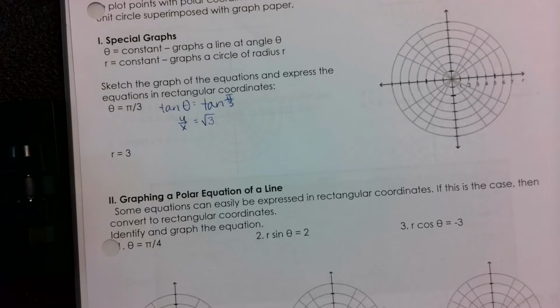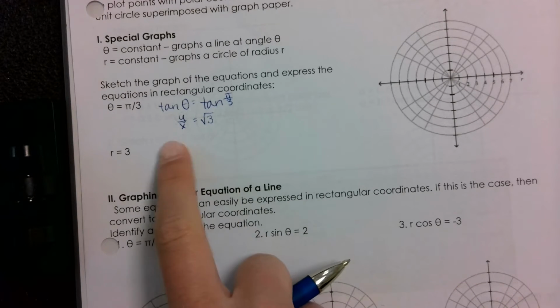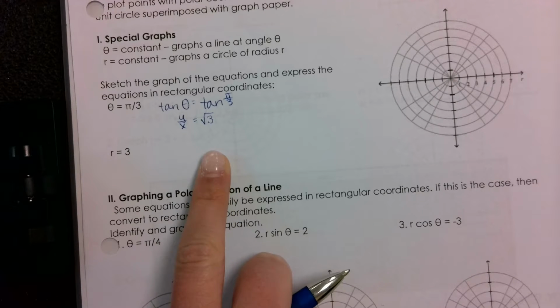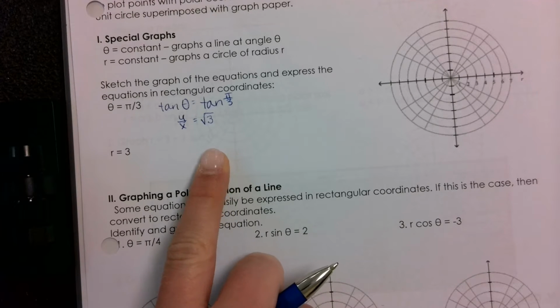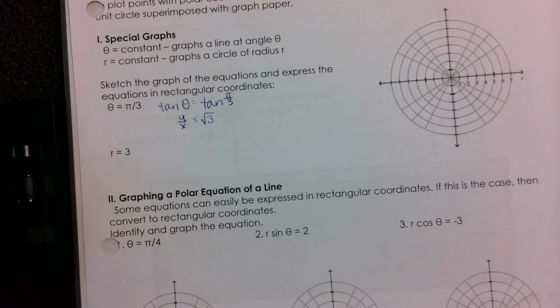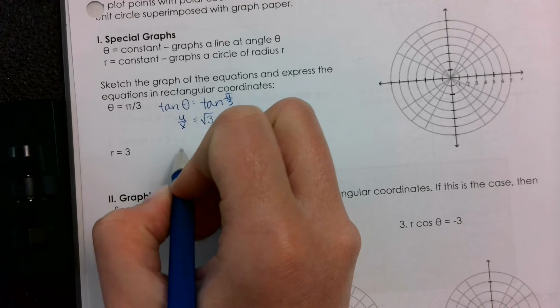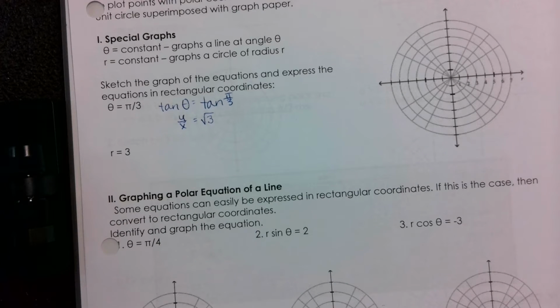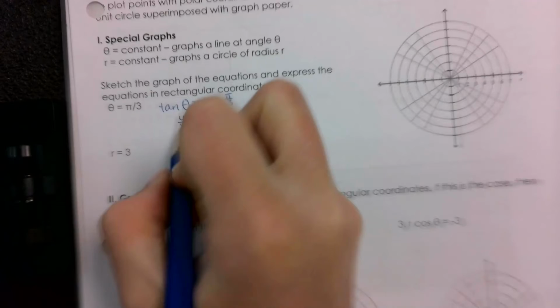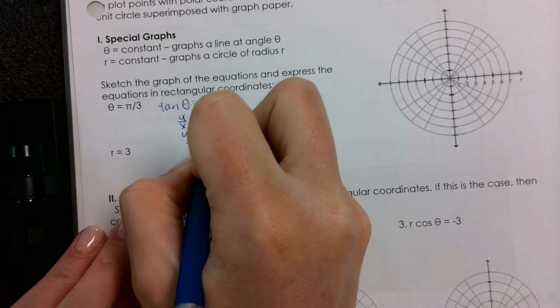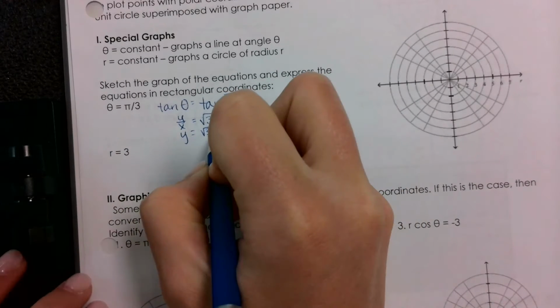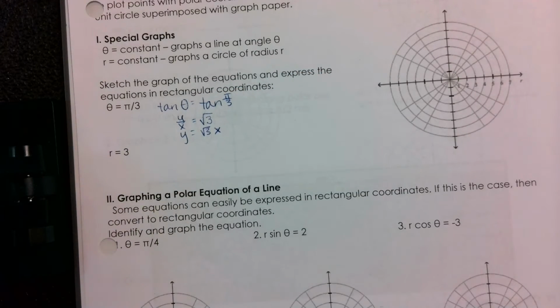Yeah? We want to graph this. We probably should have y equals, right? Because most of the things that we know how to graph are y equals. So what should we do to get y by itself? Multiply by x, so you're going to have y equals square root of 3 times x. So how would we graph that? When we graph that, what's it going to look like?